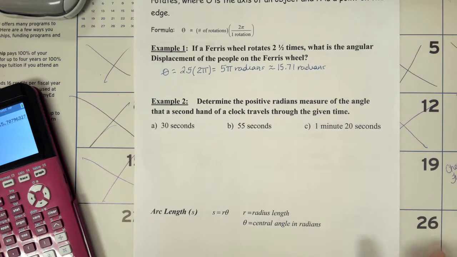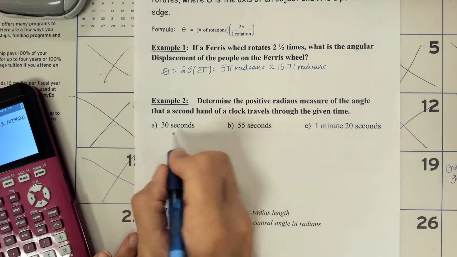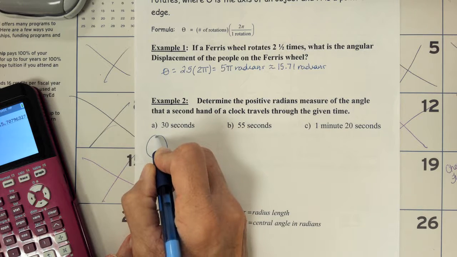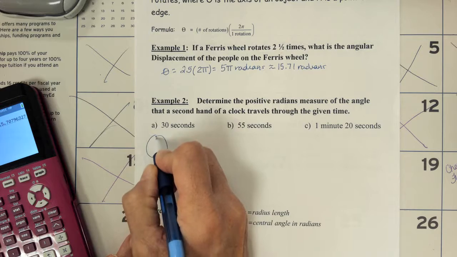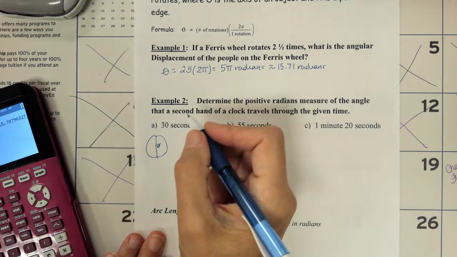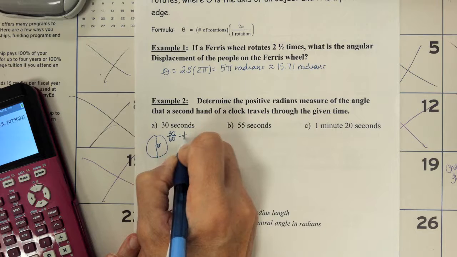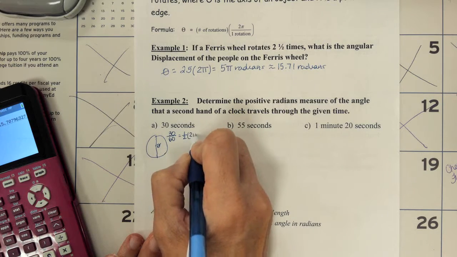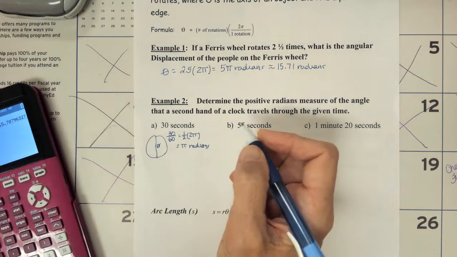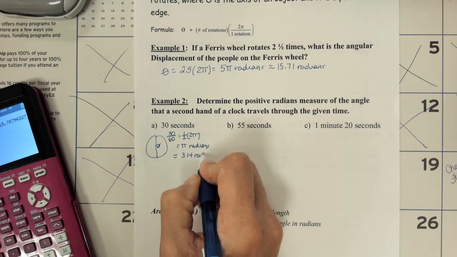Example 2. Determine the positive radian measure of the angle that a second hand of a clock travels with a given time. So 30 seconds. Your second hand starts here, and in 30 seconds it ends here. They want to know what that angle theta is. One way to look at it is to say 30 seconds over 60, or that's half of a rotation, then times 2 pi would be pi radians, which is 3.14 radians.